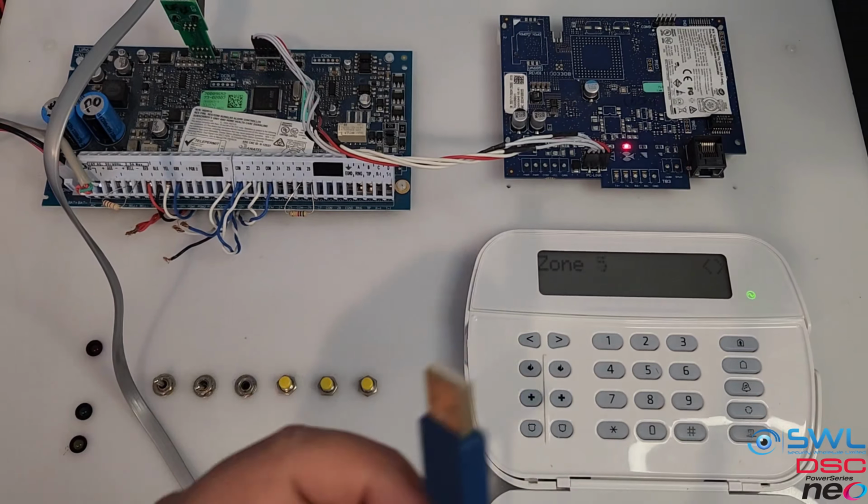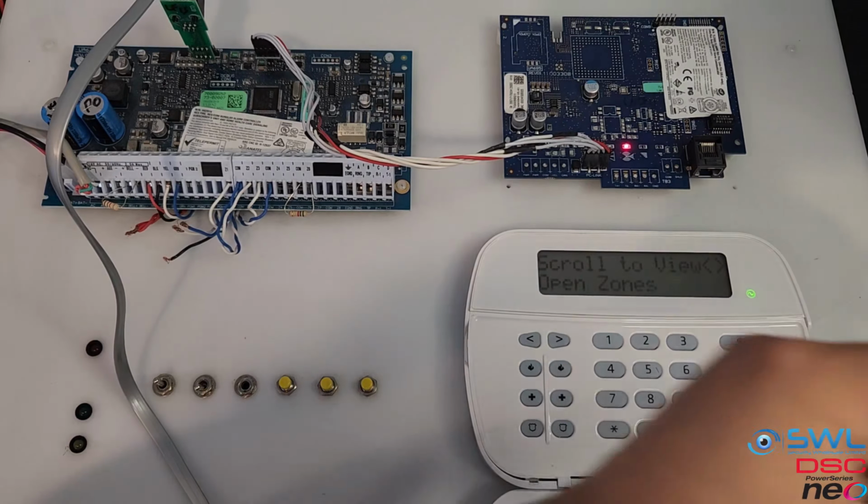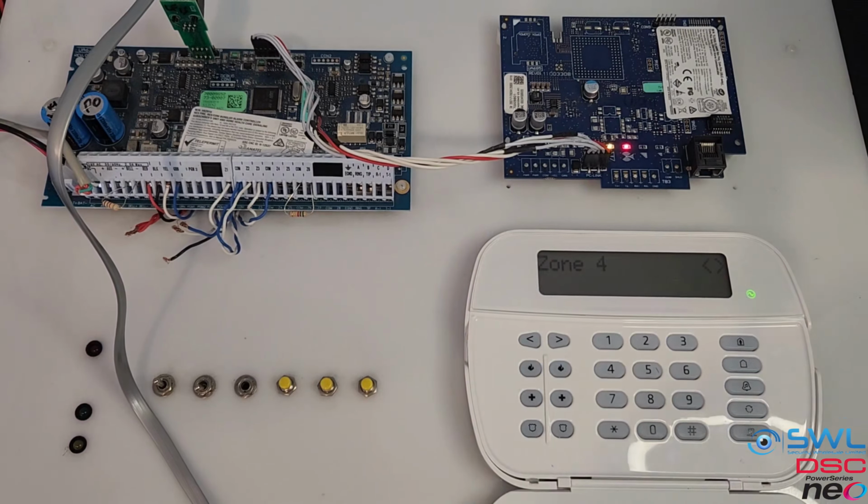Then take your USB cable and plug it into your laptop or desktop, whichever one you're using. If you're using a laptop, make sure that it's not charging. If it is, just pull the charger out, then plug it in.